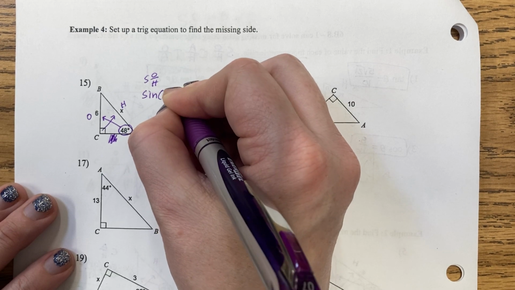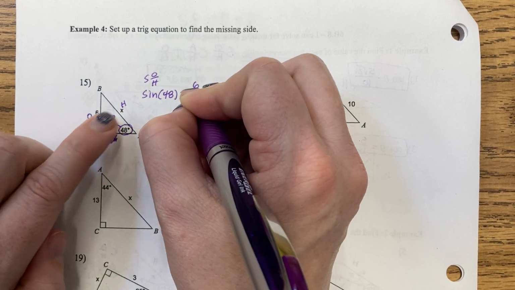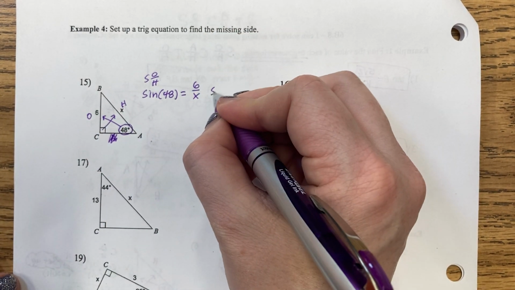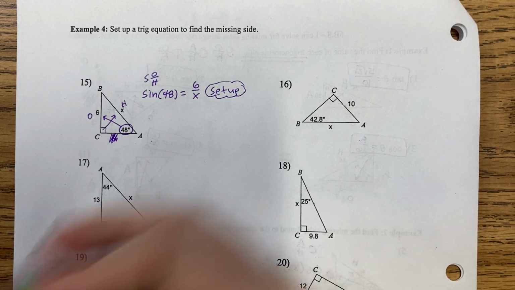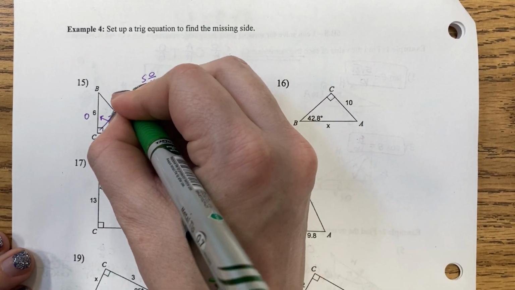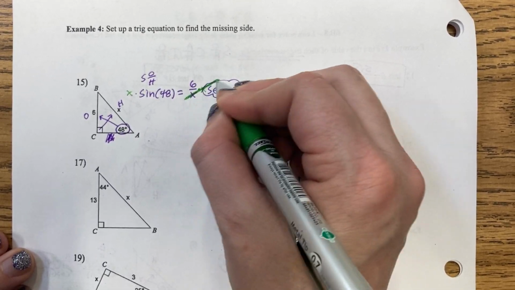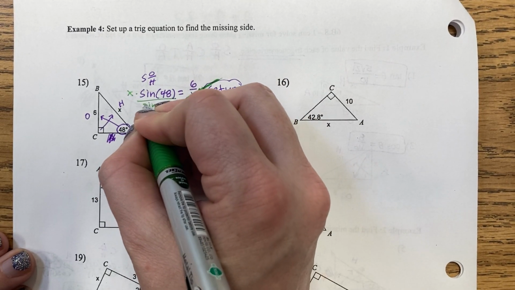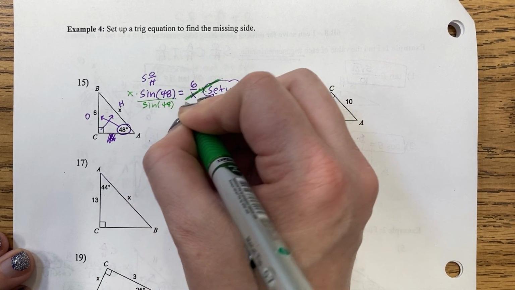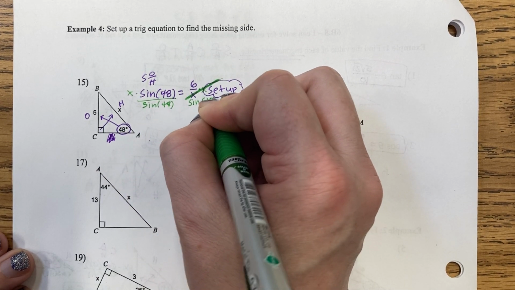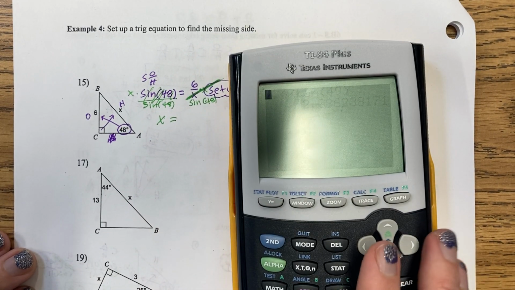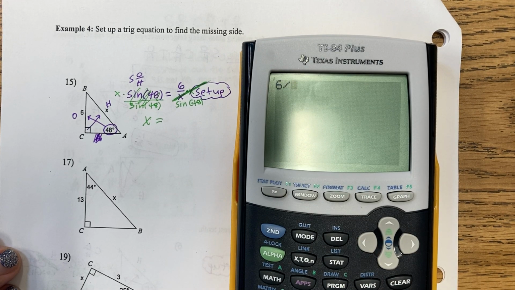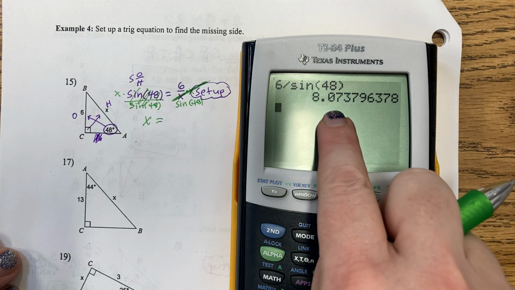Sine of my angle equals O over H. Okay, now because x is on the bottom, I'm going to times by x, and then divide by sine of 48. That leaves x alone, and I can enter in 6 divided by sine 48, 8.1.